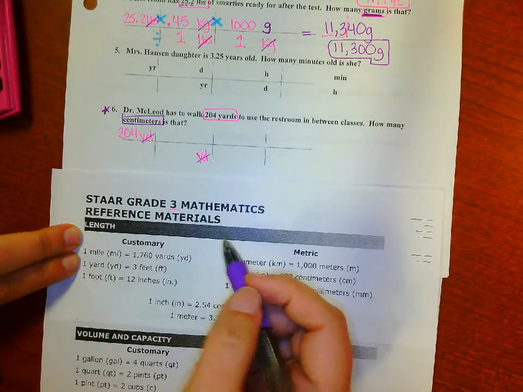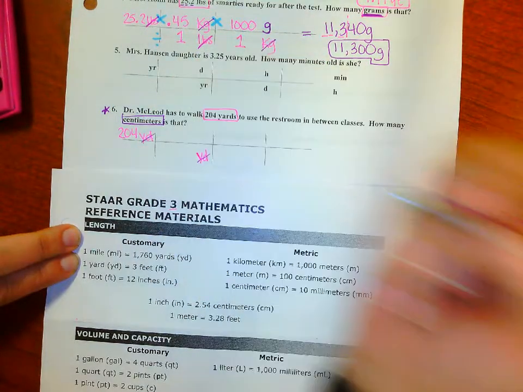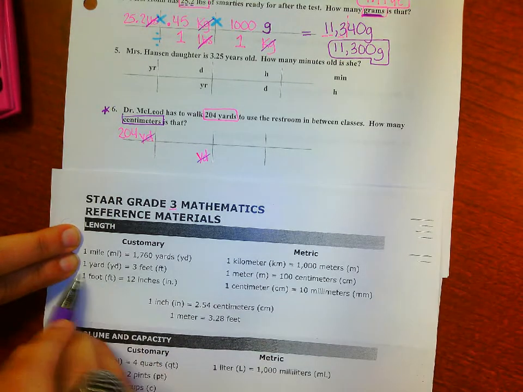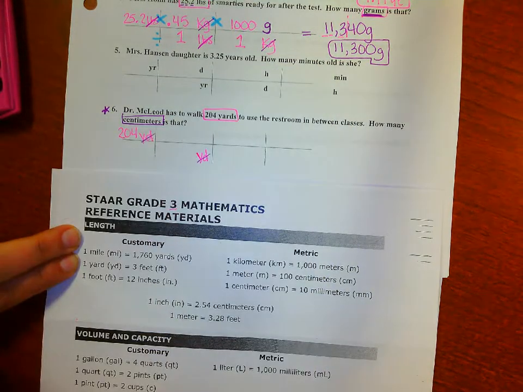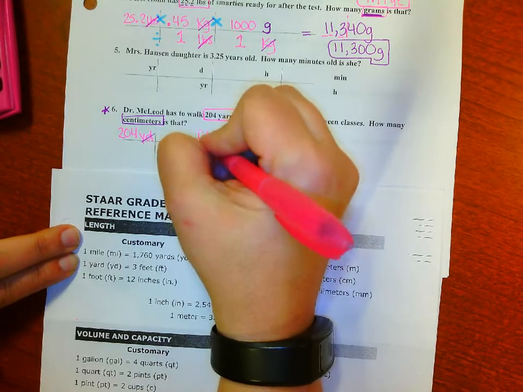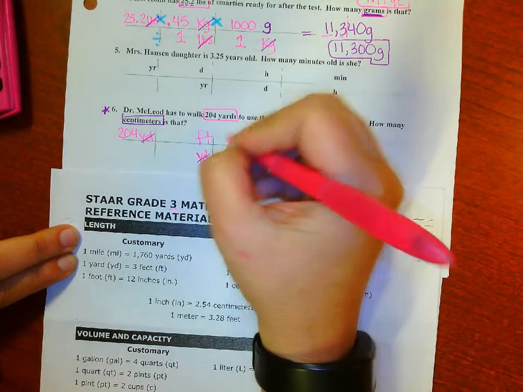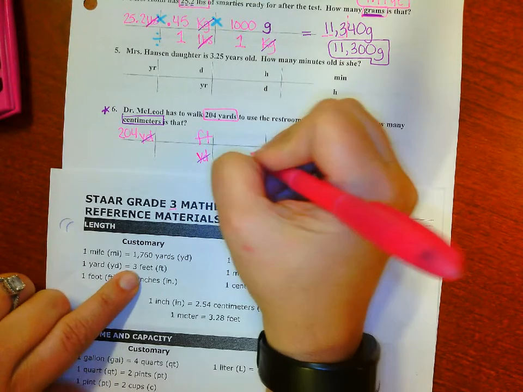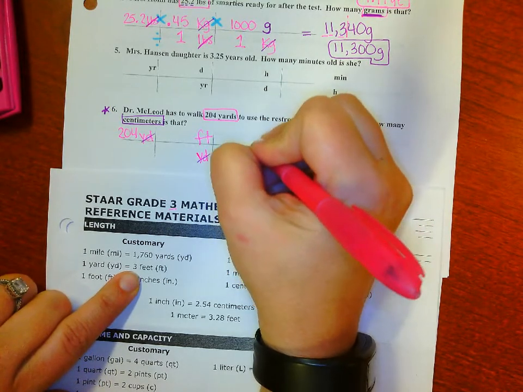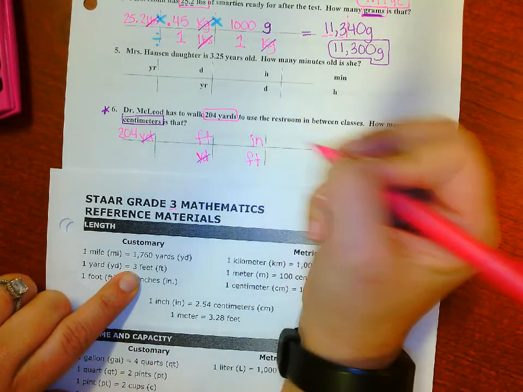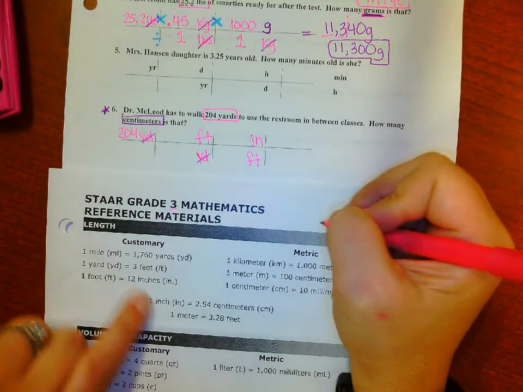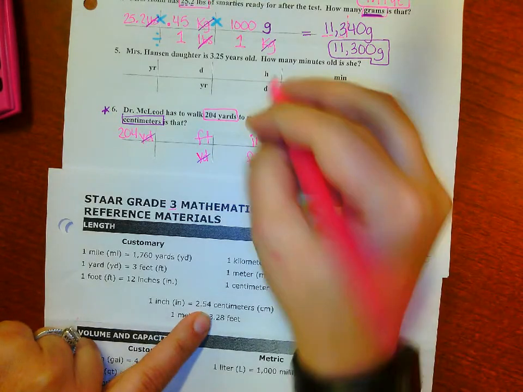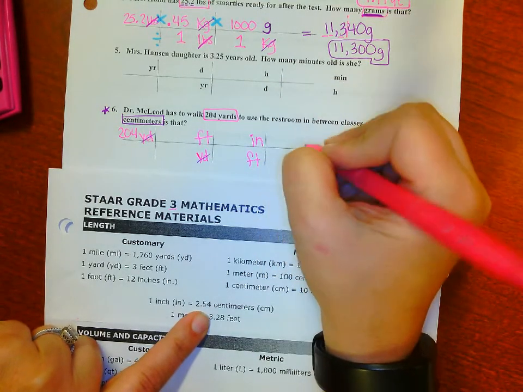So my idea is that I'm going to turn yards into inches. Again, I don't have a conversion factor for yards to inches, so I'm going to put feet up here as kind of a middle step. Because once I get feet, I can change feet into inches, and then I can change inches straight into centimeters.